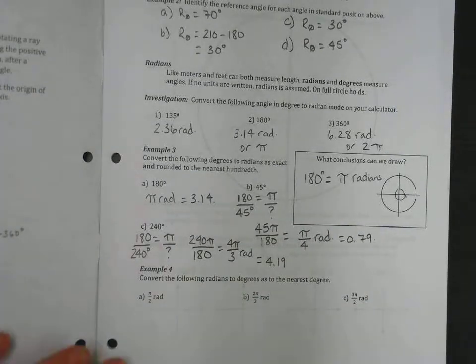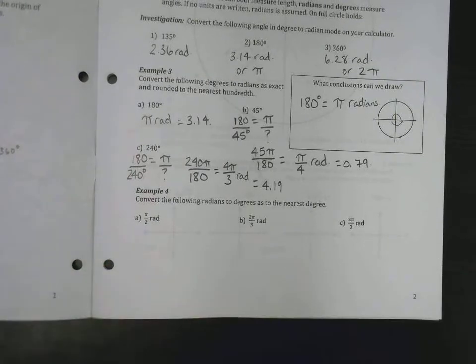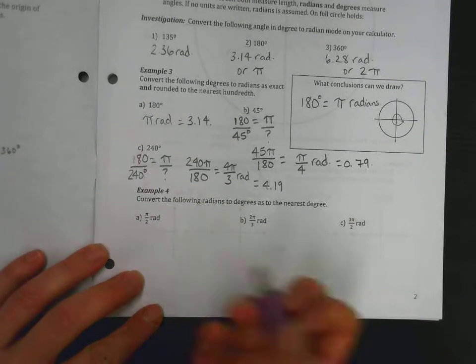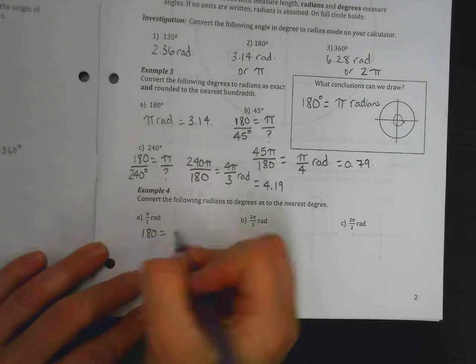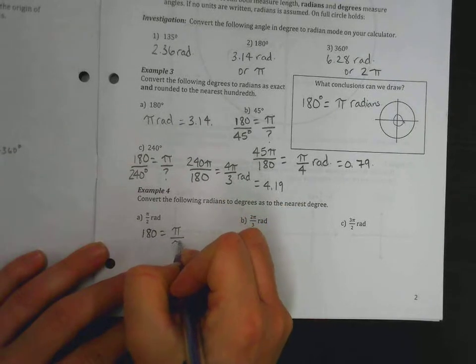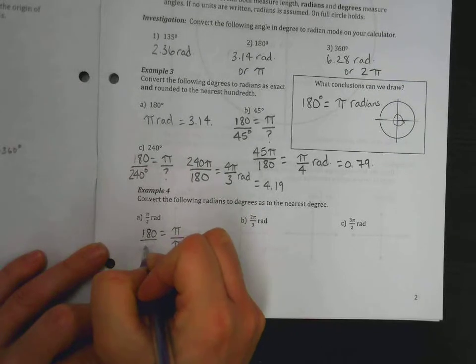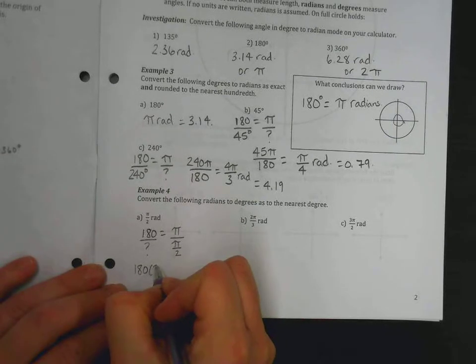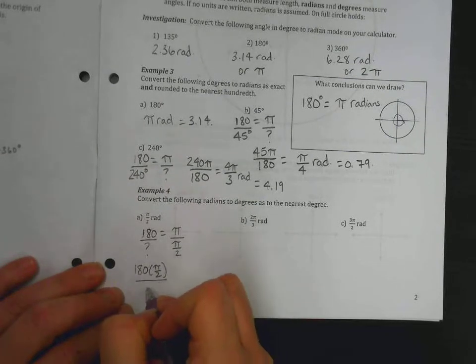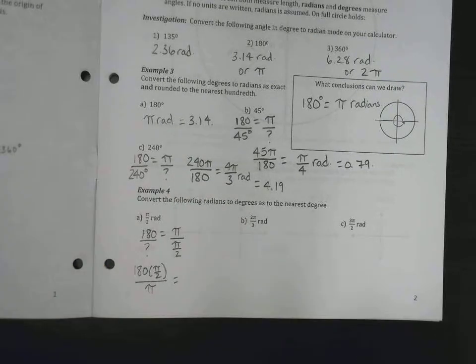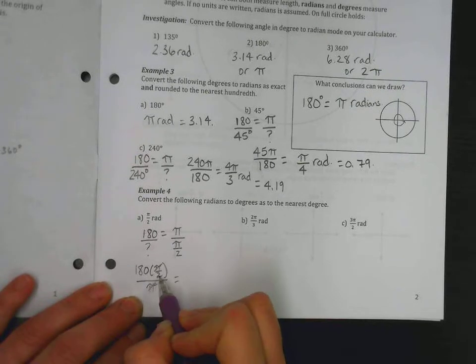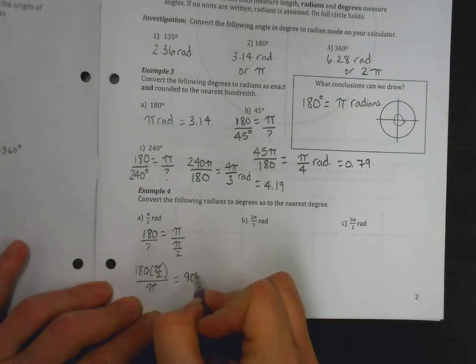Okay? All right, convert the following radians to degrees to the nearest degree. Now we're taking a radian exact value and we're going to change it back to degrees. So again, we're going to start by saying 180 degrees is equal to pi. I want to figure out what pi over 2 radians is equivalent to. So I'm going to take 180 times pi over 2 divided by pi. So what's going to happen is that these pi's will end up canceling. 180 divided by 2 leaves me with 90 degrees.